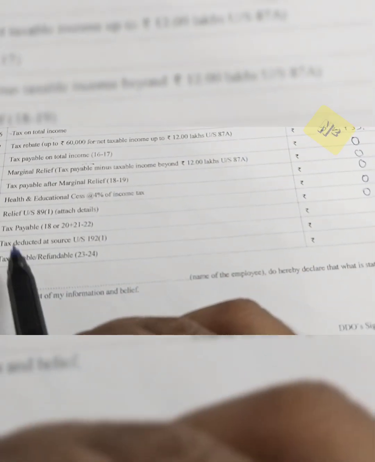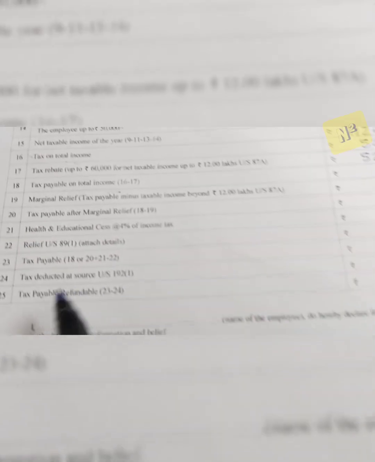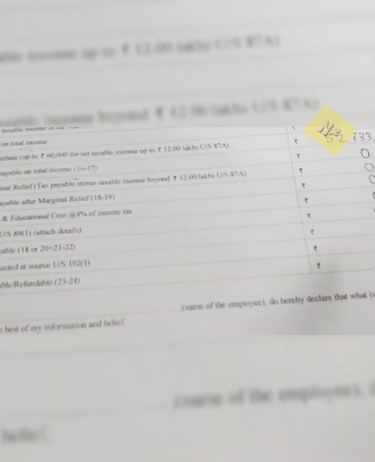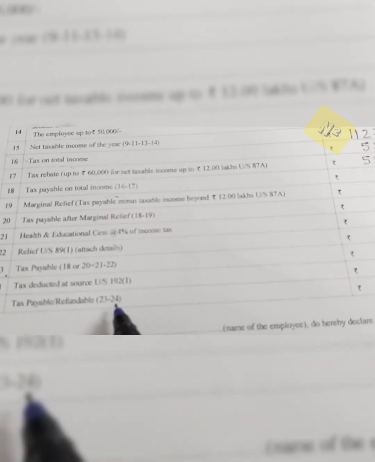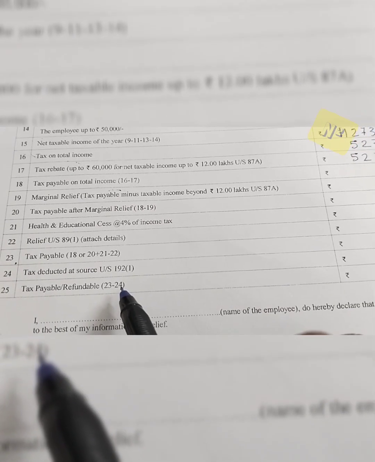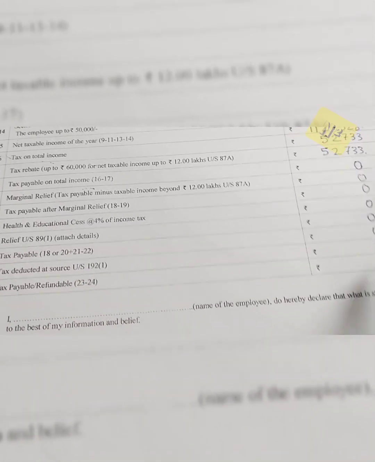At the end, the only thing which is important for you is tax payable or refundable, which is 23 minus 24. Everything gets to be 0, so 23 minus 24 gives you a value of 0.